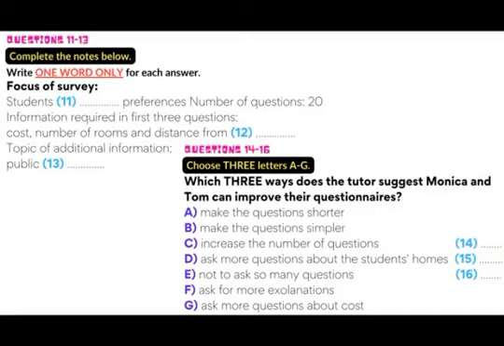First, you have some time to look at questions 11 to 16. Now, listen carefully and answer questions 11 to 16.